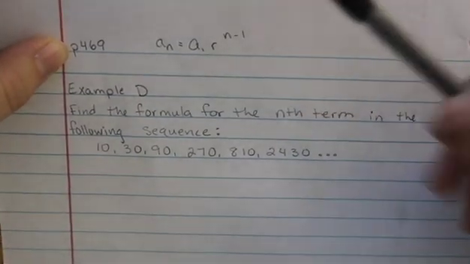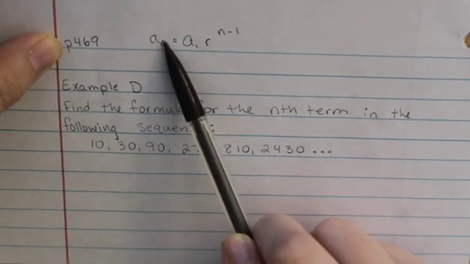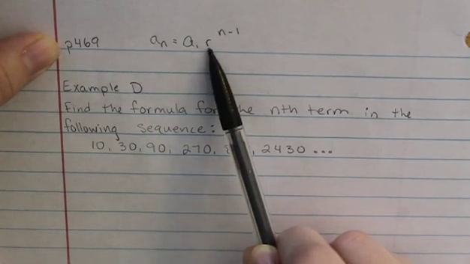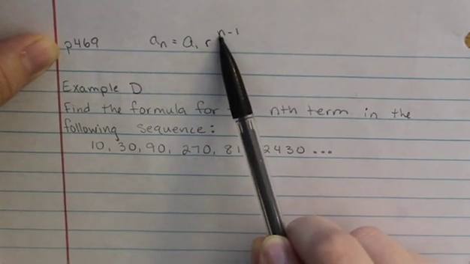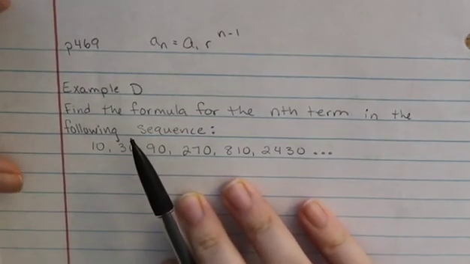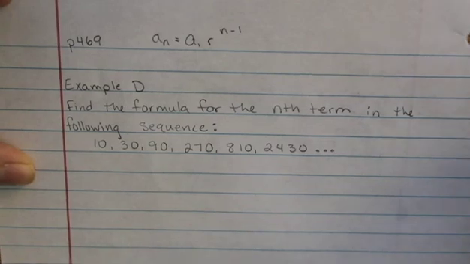So we've got a sub n, so a to the any number of term, that's what that stands for, is going to equal the first term times the common ratio to the exponent of the term you're trying to find minus 1. So what we're going to do first is I'm going to show you how to write a formula once you know the common ratio.